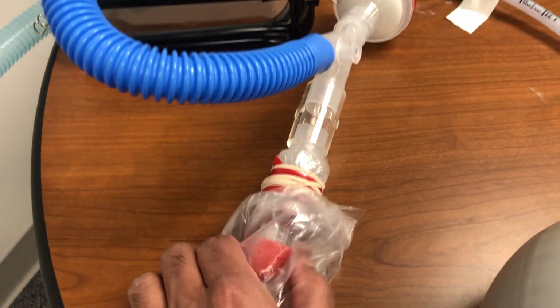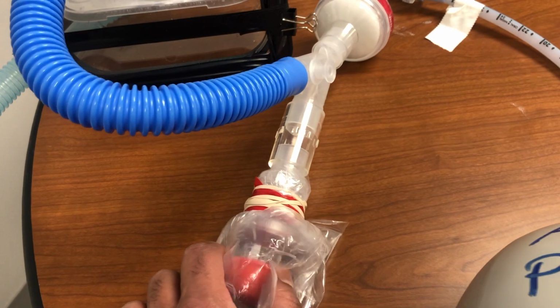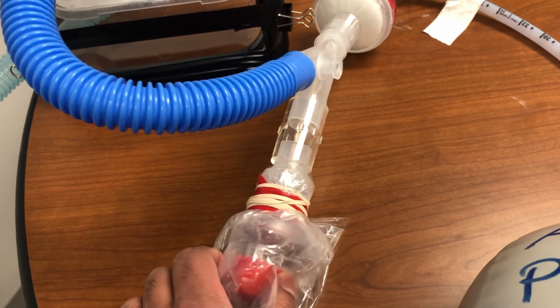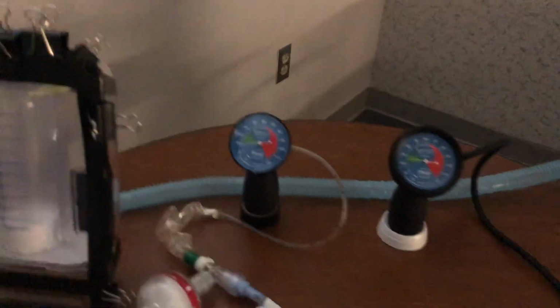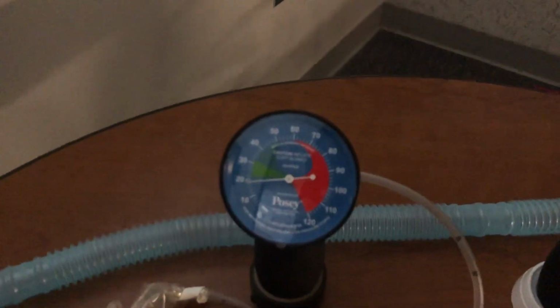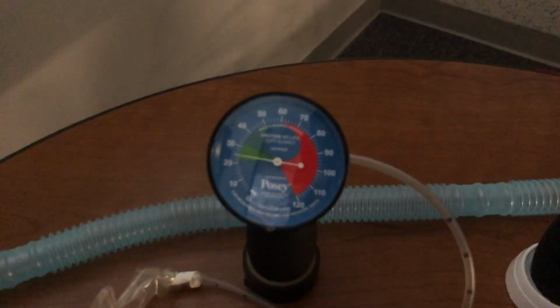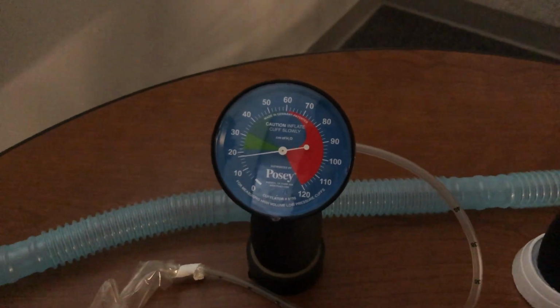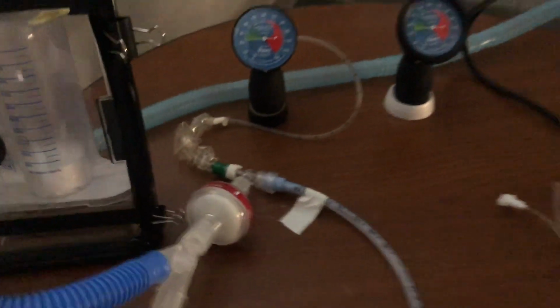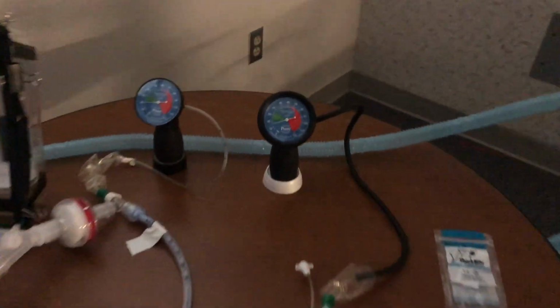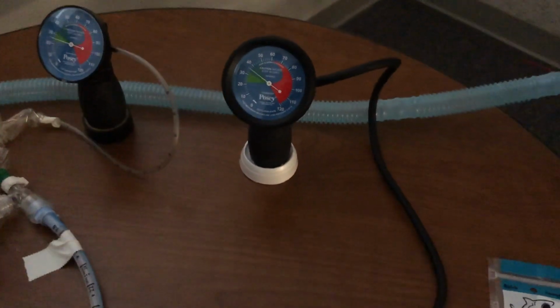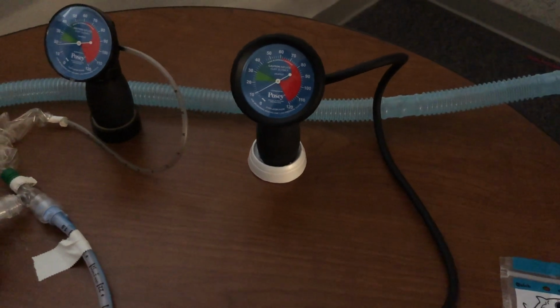Okay, I think I have to use my... yep, here we go. So I have changed the PEEP here to much higher, to around 18. Thus we see that we can change the patient's PEEP and volume or pressure without changing the pressure on any other patient basically.